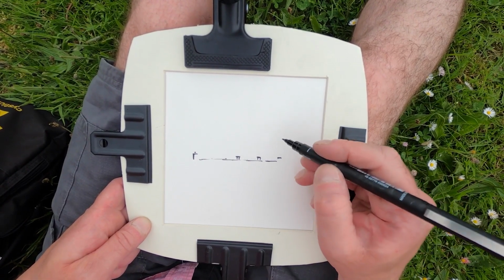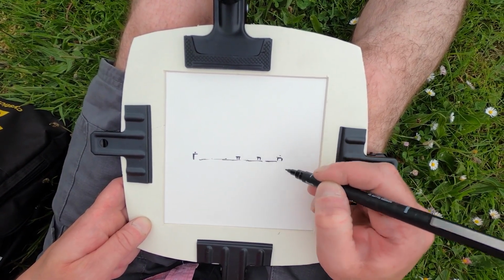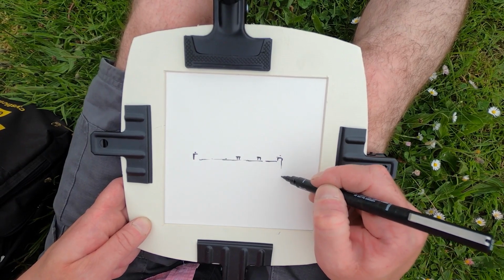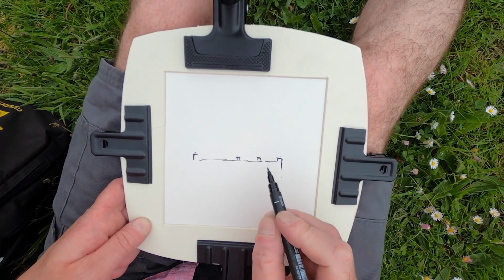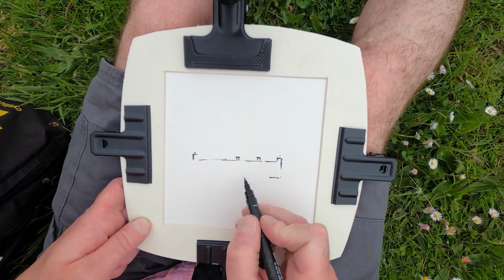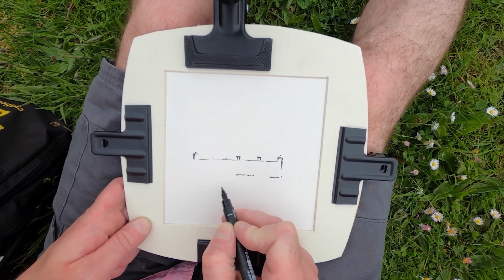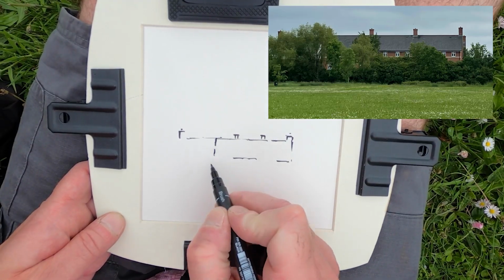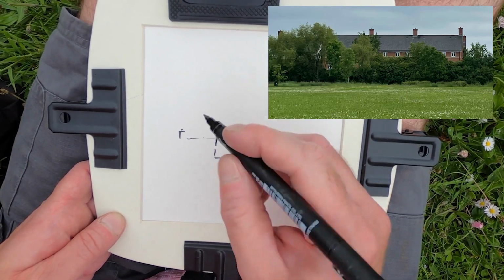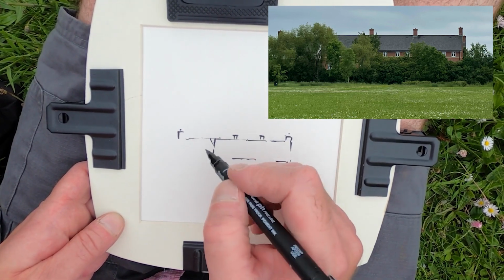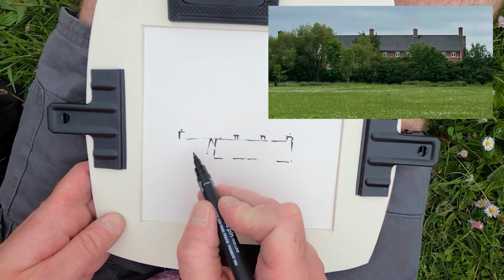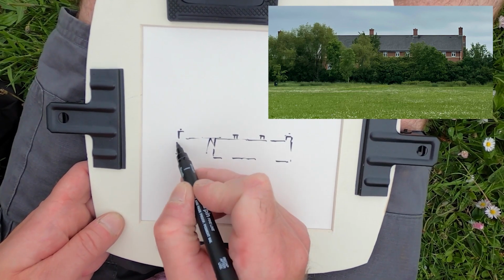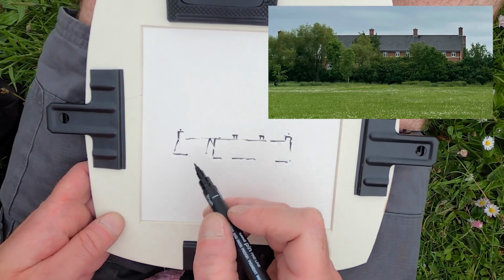So let's put that in, and I'm just going to bring that down to the picture. There's a couple of trees in the way there, so let's leave some space for them. And that's interesting. What I thought was one house is actually two, so let's correct that, and then put that house in. There we go, like that, and give that a bit more of a roof in there.